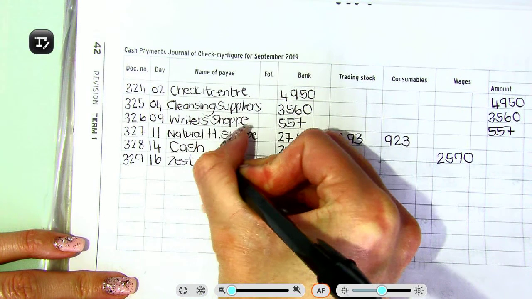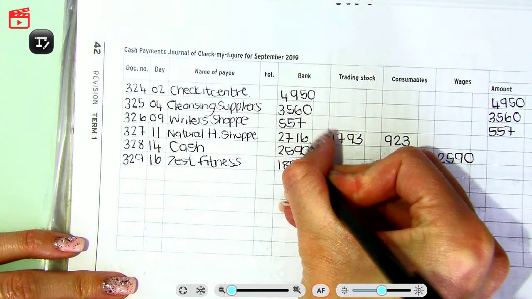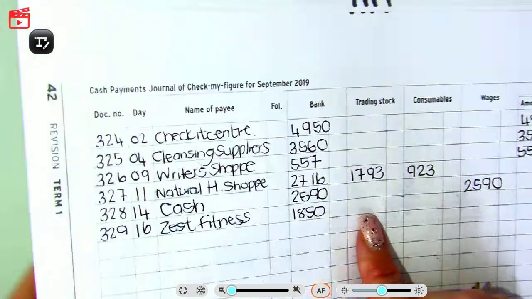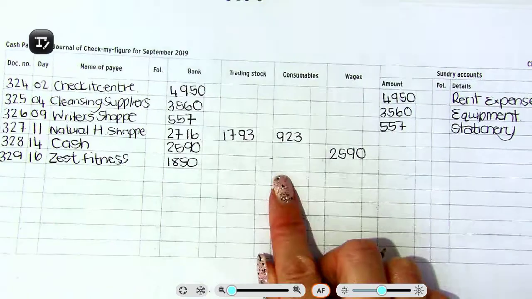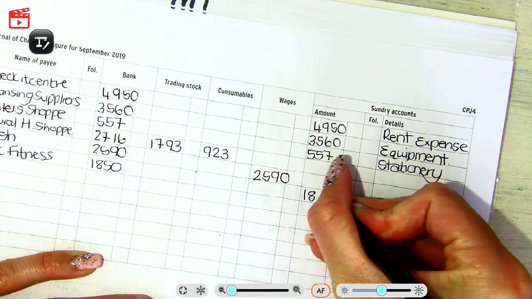And that was 1850. It's not trading stock. It's not for the purpose of resale. It's not consumables. It's not wages. It's going to sundry as, you guessed it, equipment.